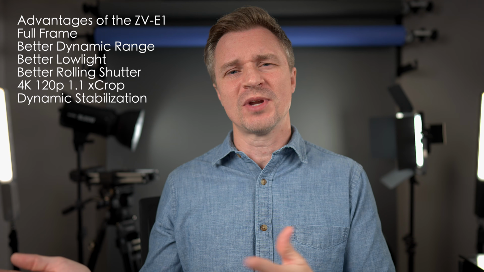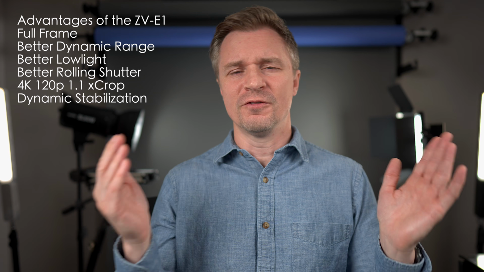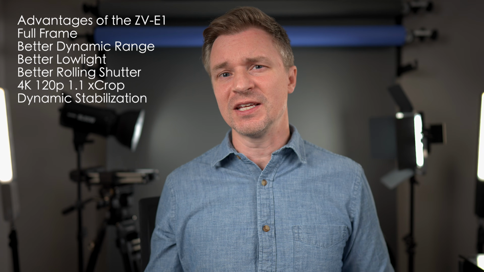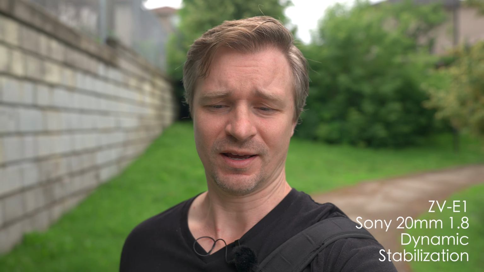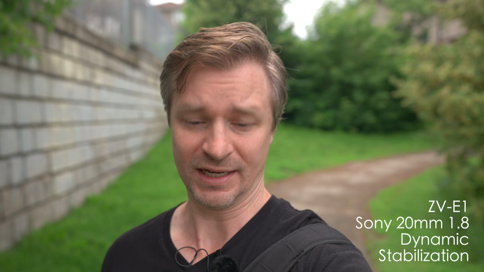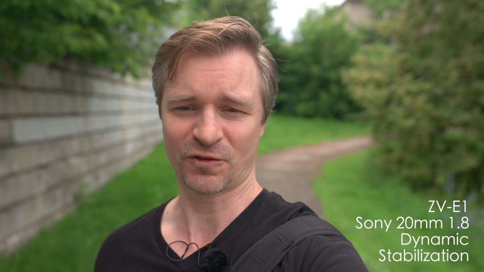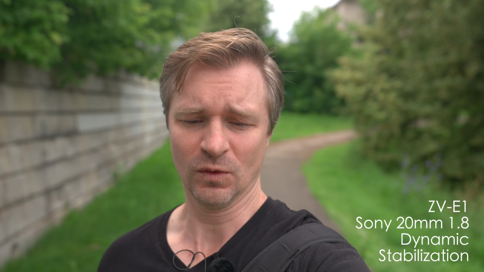And let me just show you now some side-by-side footage of the A6700, which does have good stability compared to the ZV-E1. So now this is the dynamic active stabilization mode, and it is quite smooth, but I really do have to hold this lens out much further. So you are better off with a wider lens.